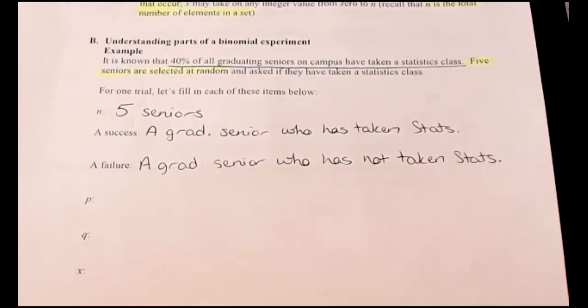Now we want to find the probabilities. So we had said there's a 40% chance of all graduating seniors on campus having taken a stats class. How do I write that as a decimal for p?